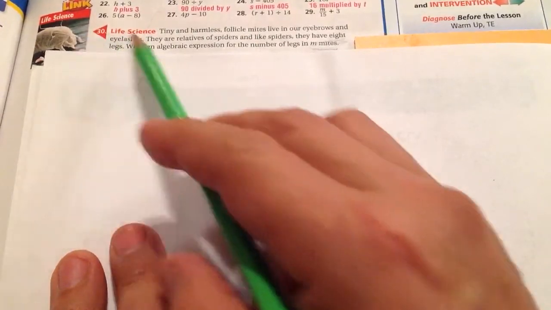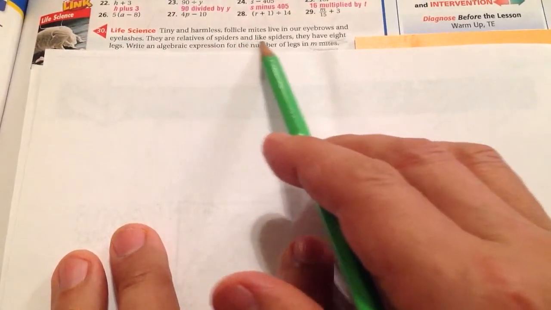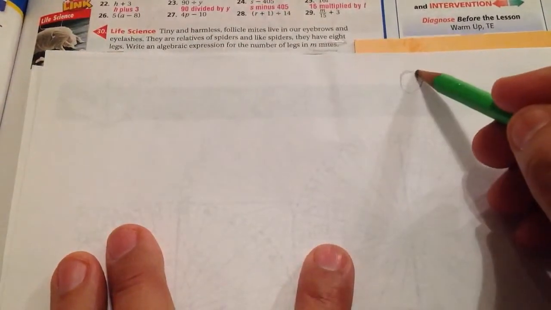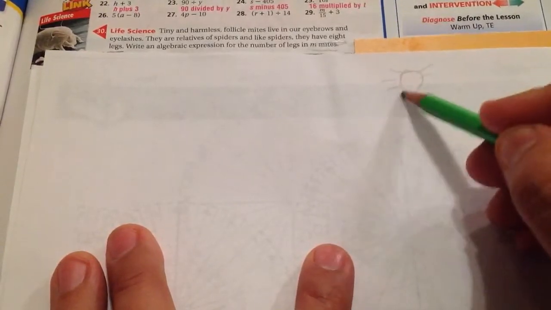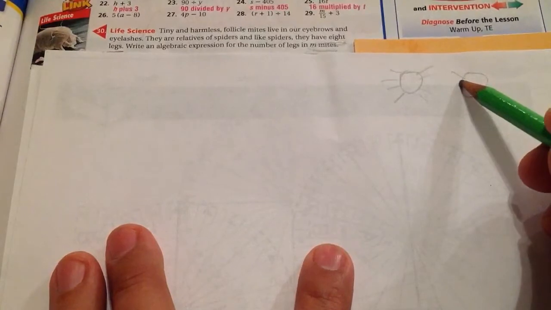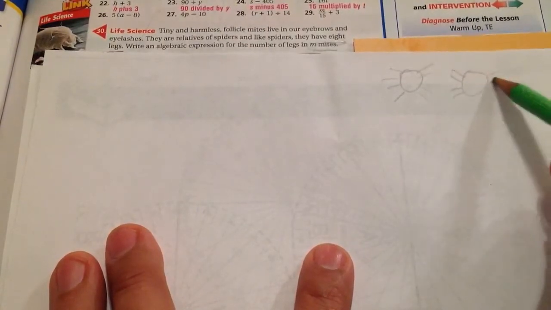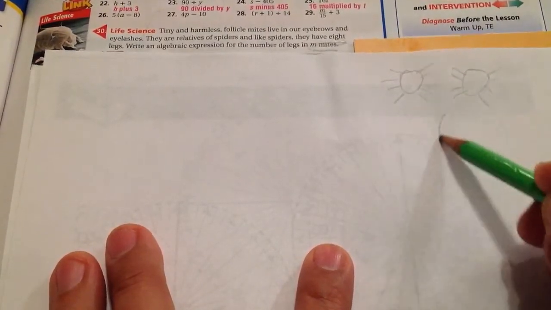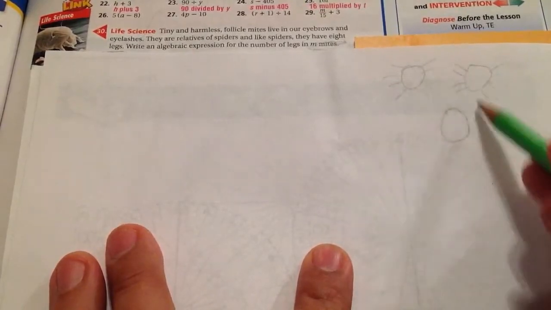There it is right there. They are relatives of the spider, and like spiders, they have 8 legs. Let's think about that for a minute. So one spider has 1, 2, 3, 4, 5, 6, 7, 8. 2 spiders have 9, 10, 11, 12, 13, 14, 15, 16. Another spider has, and you see what I'm getting at? Now, all right, let's keep going.